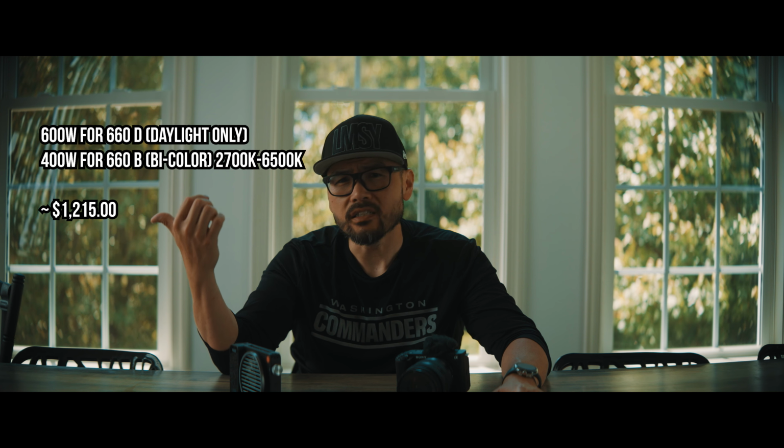I'll put it right here, but it is bright, and I think the light itself is around $1,200. This is a bi-color light, which means you could go from 6,500 all the way down to 3,000 or something like that. I'd give more accurate information, but I didn't look at the complete specs before I turned on this recorder.